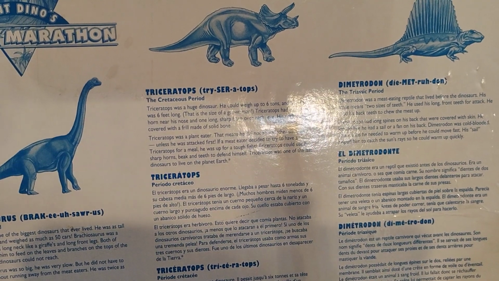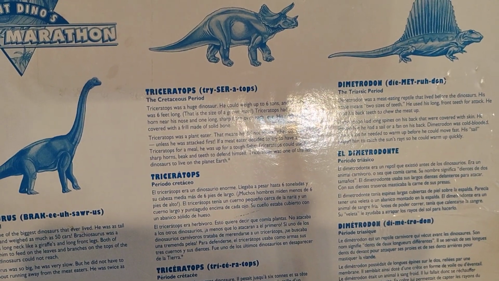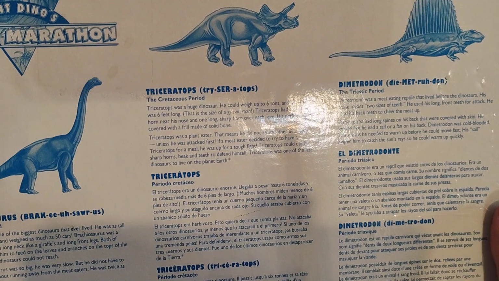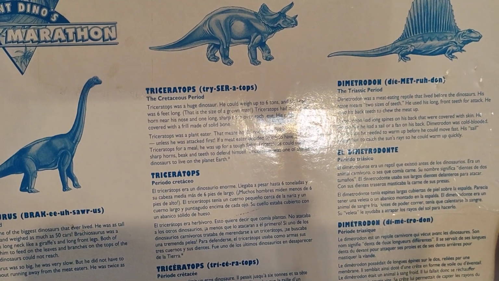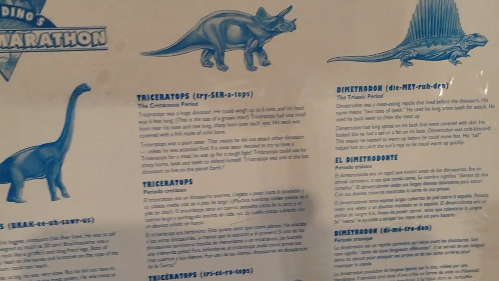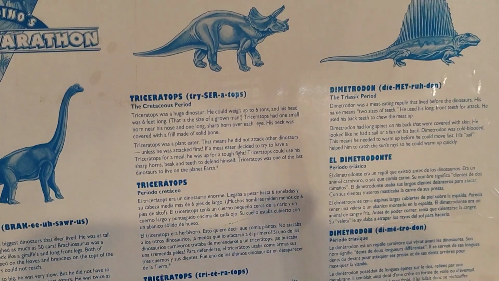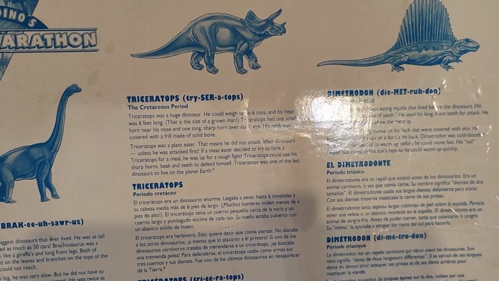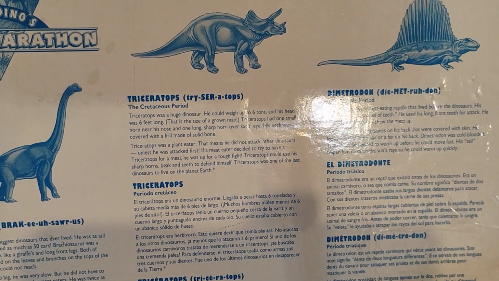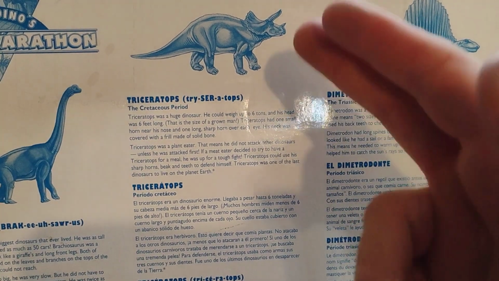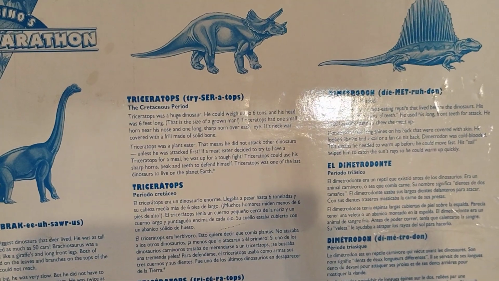He could weigh up to 6 tons. And his head was 6 feet long. That's the size of a grown man. But they have found skulls of smaller ones. So they're talking about an adult-sized Triceratops. And also, there are all kinds of different creatures that have the exact same skull as the Triceratops.